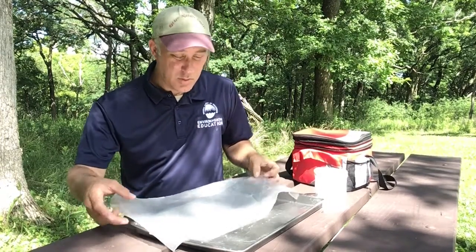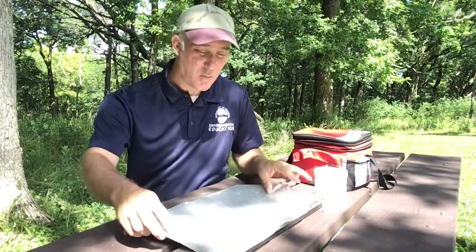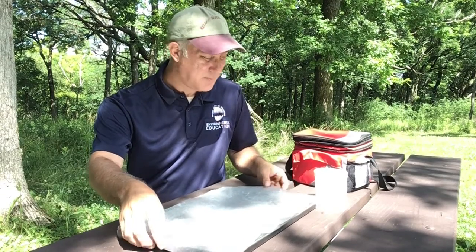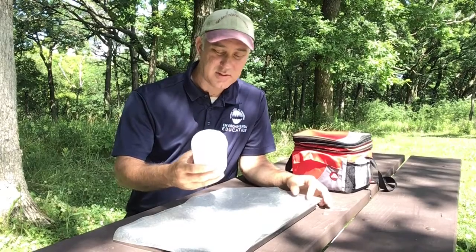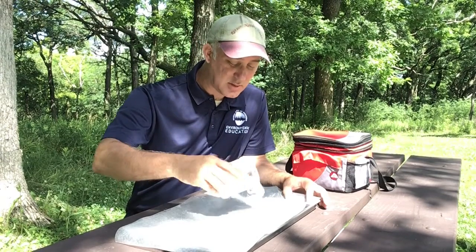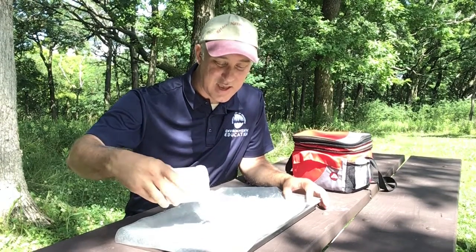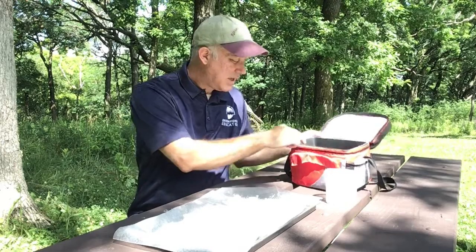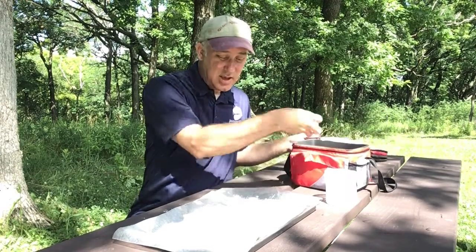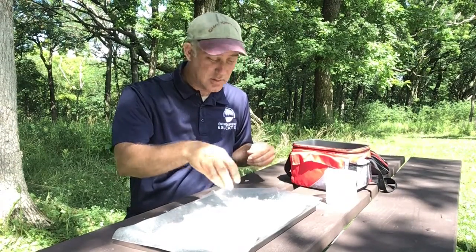And what we'll do is we'll take the wax paper and put it on the baking sheet. And next, each student will take some flour and they'll just sprinkle it across the baking sheet as evenly as they can. And once it's covered, they'll take a handful of ice and they'll just spread the ice around.